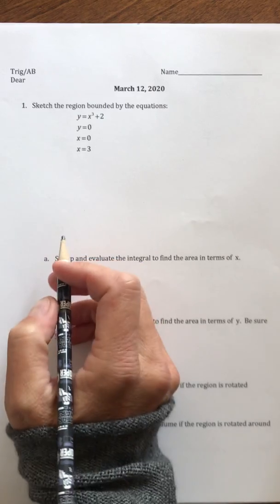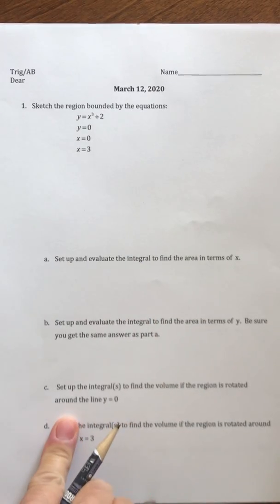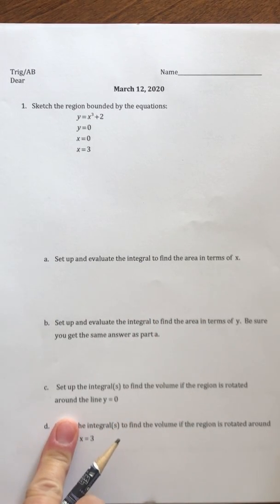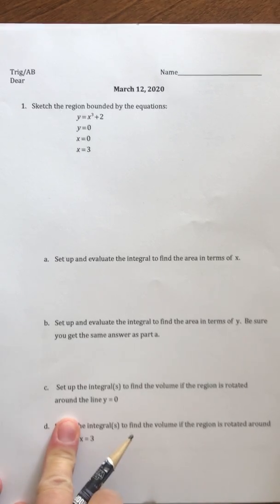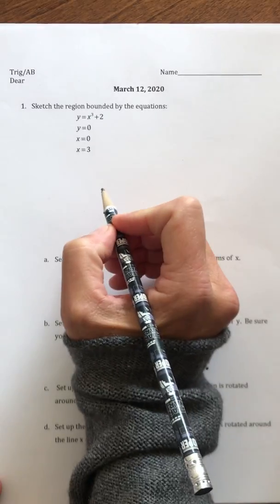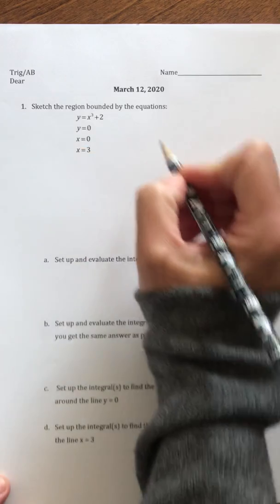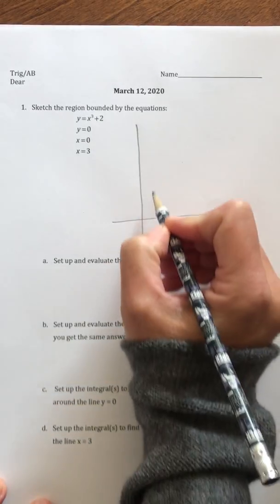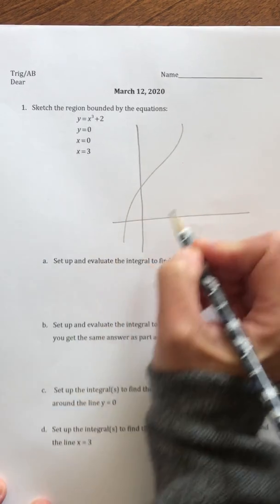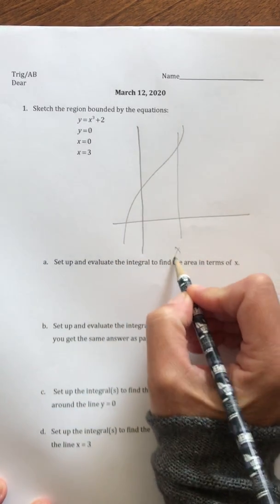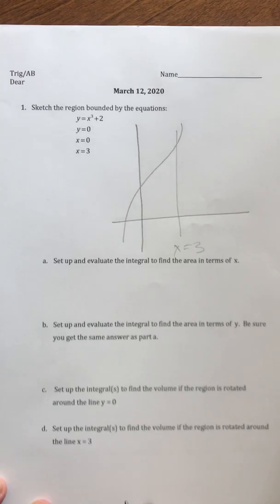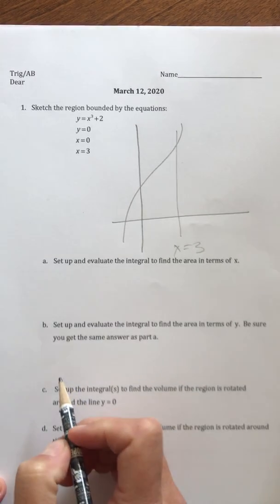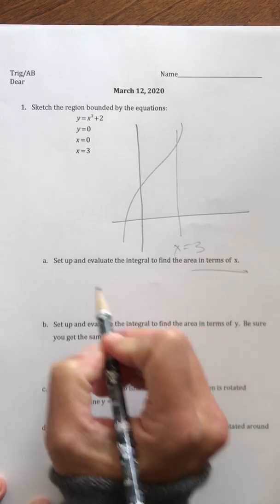I just wanted to go over the problems that you did, especially number one, because it's actually a little bit trickier than it looks. So for this one, when we sketch the region, we can see we have x equals 0, y equals 0, and x cubed plus 2, in addition to x equals 3 over here. So the easiest part of this is just to set up to find the area in terms of x.